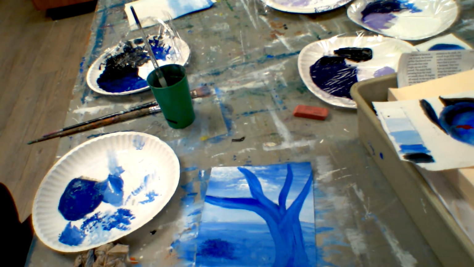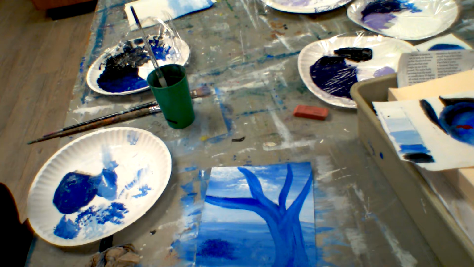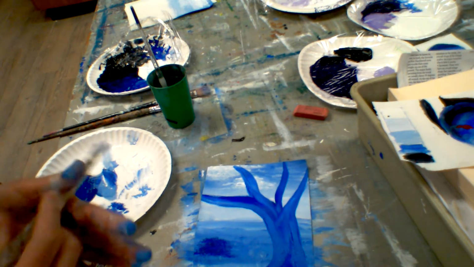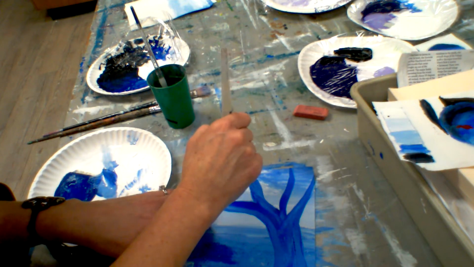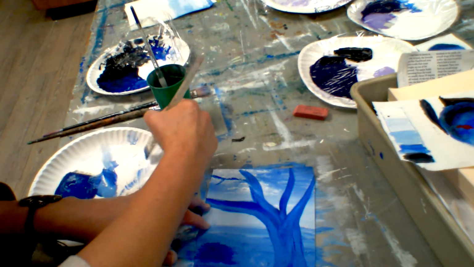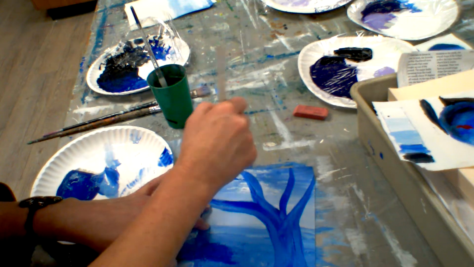You just want the basic underpainting, the darker values. So that's how you start it. You can then go in and you can pull out little branches. You might want a smaller brush. Make sure your brush is wet.